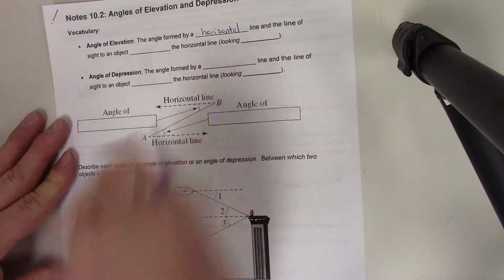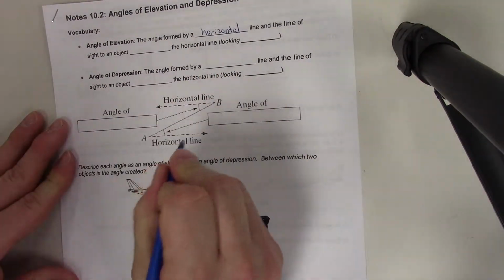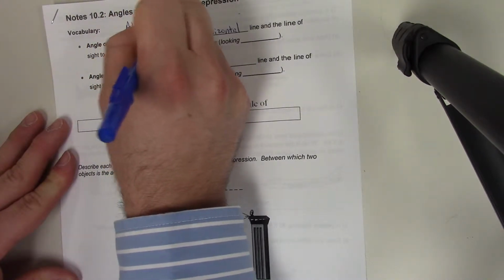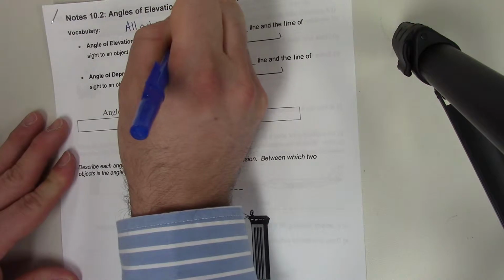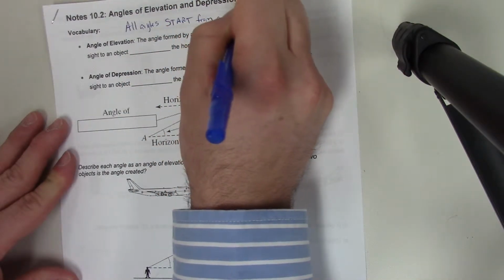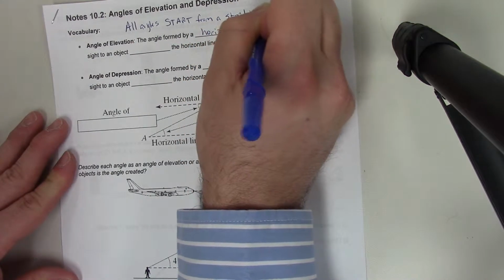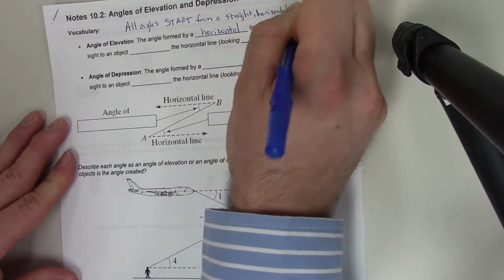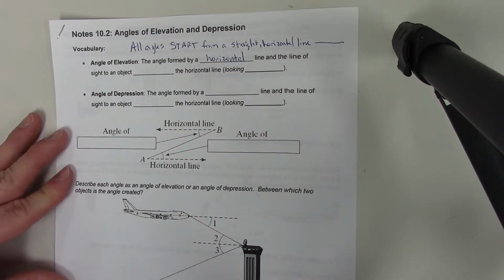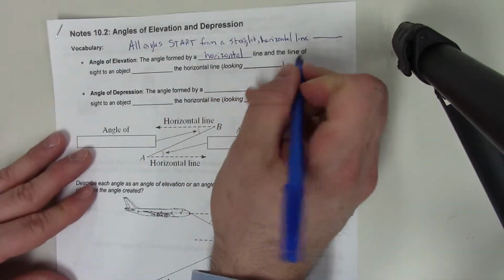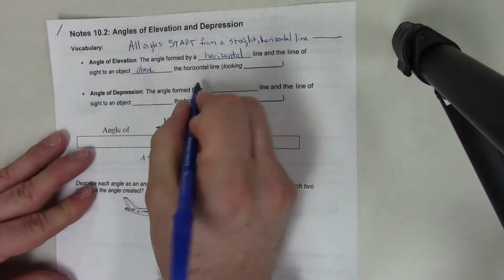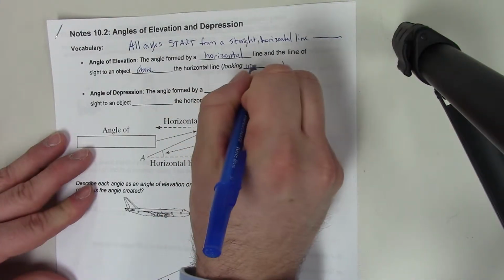By the way, the most important thing of all of this is all of these angles. Let's write it at the top: all angles start, capital, from a straight horizontal line that looks like that. Okay? Now, straight horizontal line. And the line of sight, of course, above would be angle of elevation. So from the horizontal line looking upward.